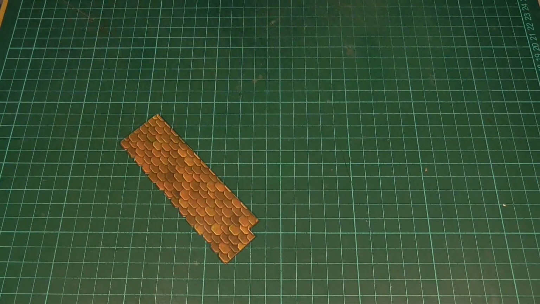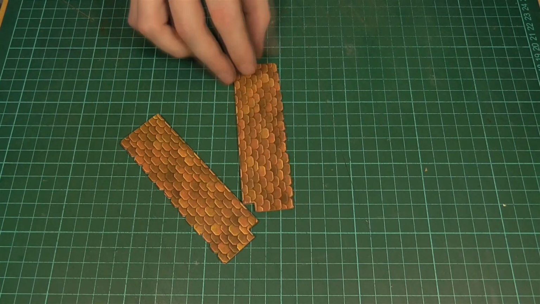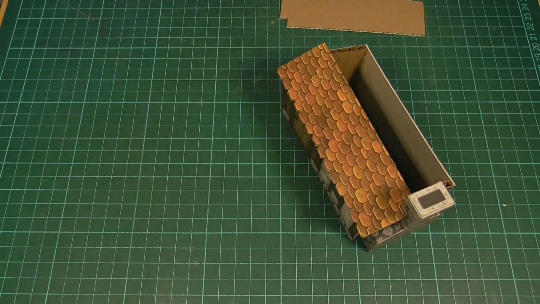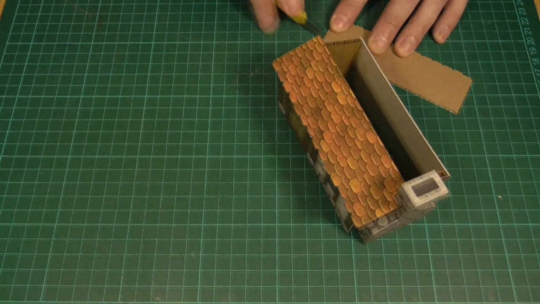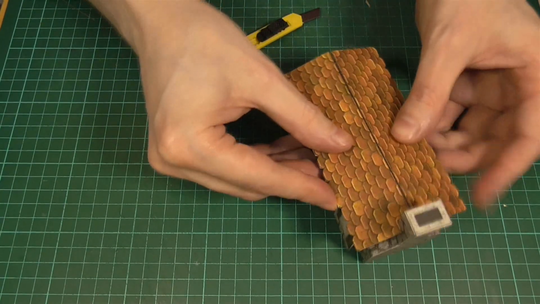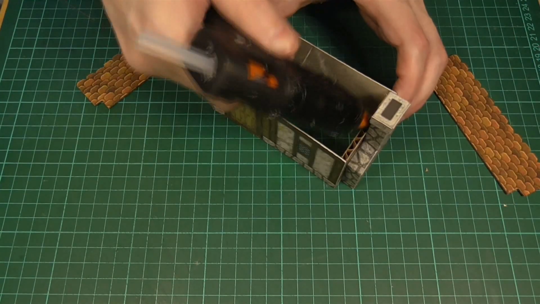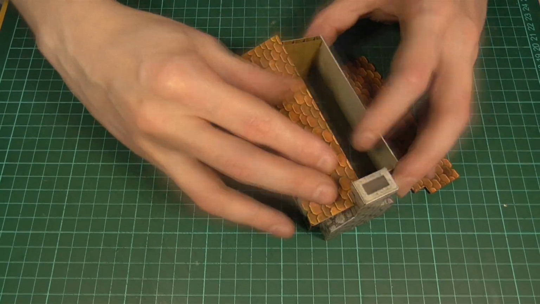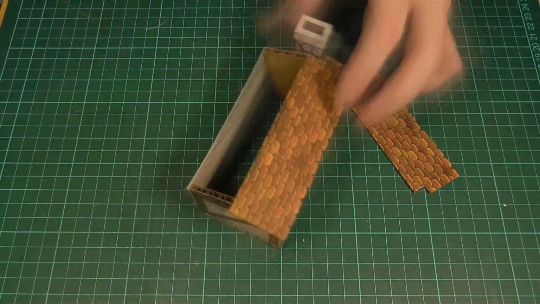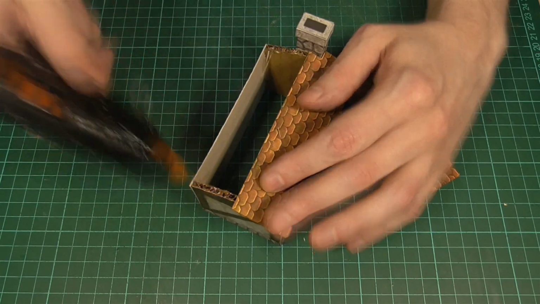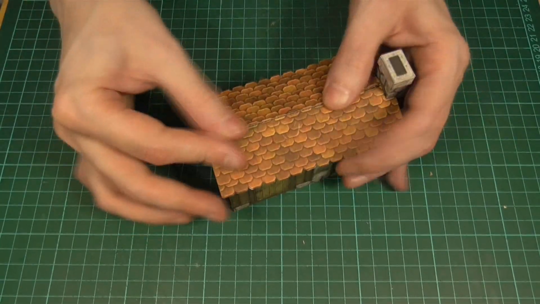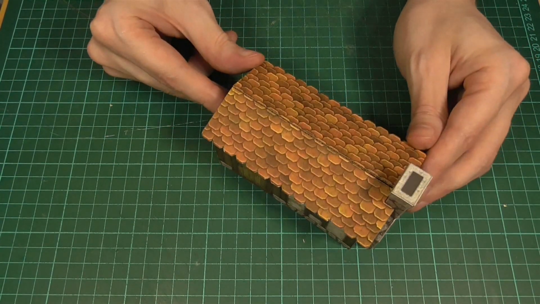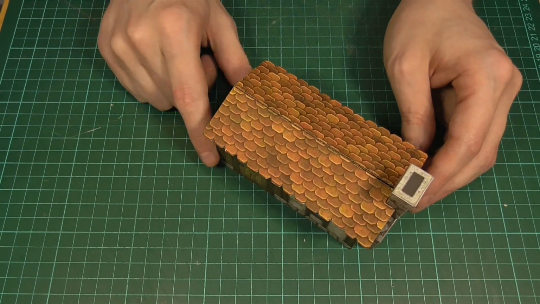Now, obviously, we'll need 2 of these. One for each side, and I'll just quickly check to see if they fit nicely, and as it happens, I actually need to trim a bit more off this piece, and then, once we're happy, we can apply some hot glue to the top of our little building, and glue on one of the roof sections. So that's the first piece done, and now for the other one. And there we go, that's the roof glued into place. Now, all that's left to do is to cover up this join.